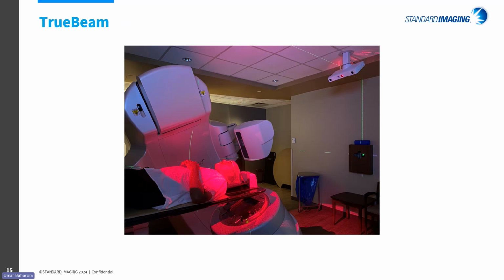So on a TruBeam, non-coplanar treatment deliveries may include vertex fields. This should be avoided as the mechanical housing contains higher attenuating metal components.